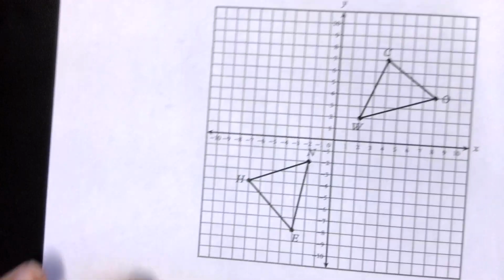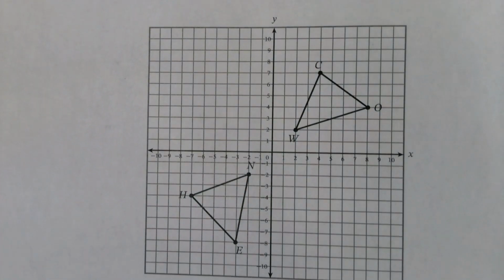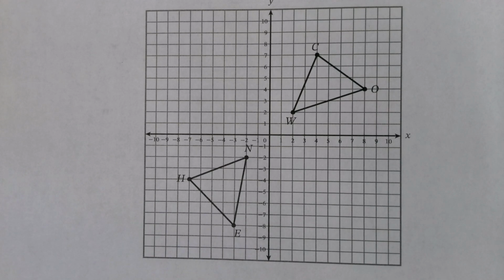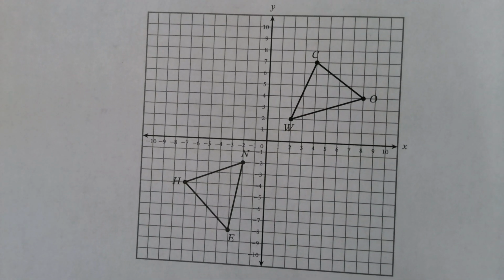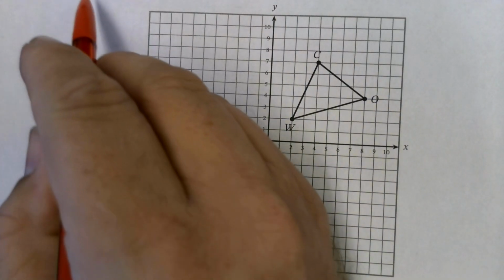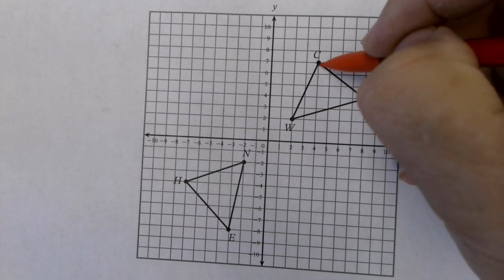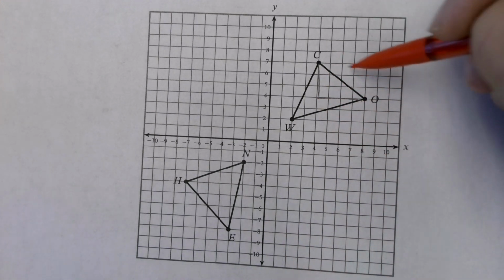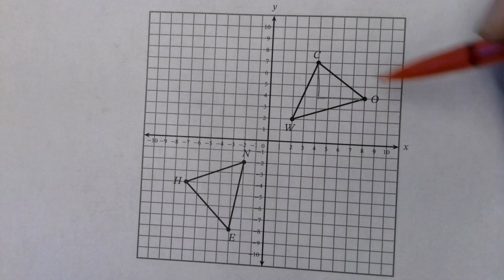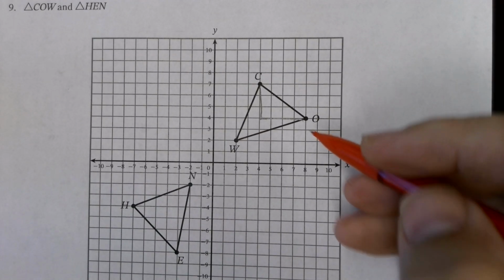Looking at question 9, I'm not sure just by looking at these exactly how we can tell. However, there is one thing that we can do. I'm just going to use this one, CO. We can make a triangle to determine this measurement. We have to use our Pythagorean theorem.